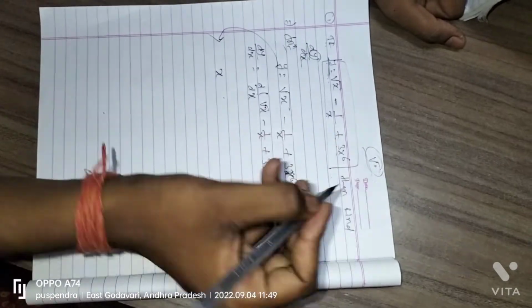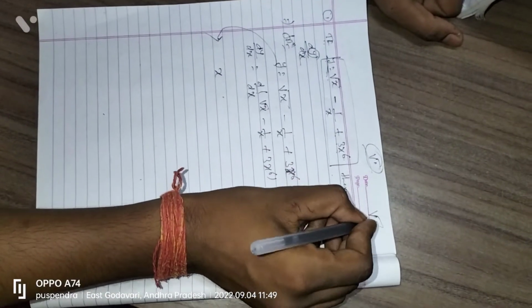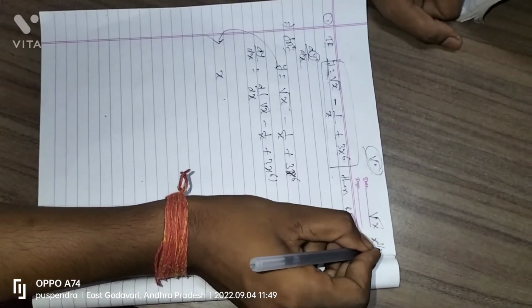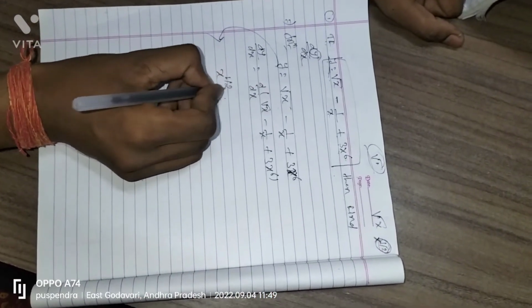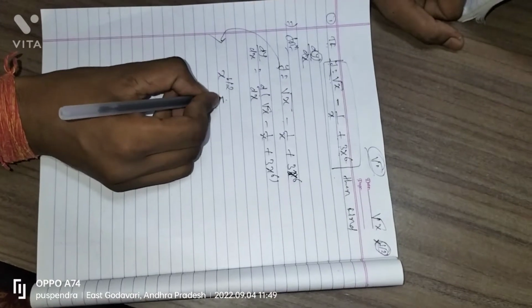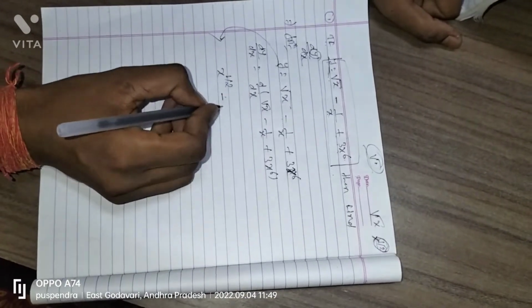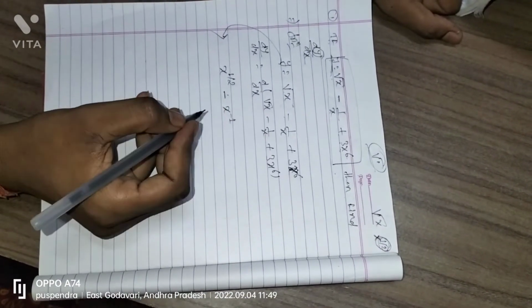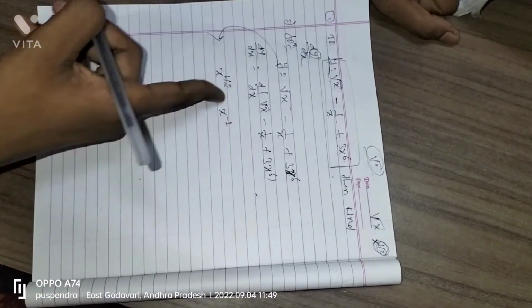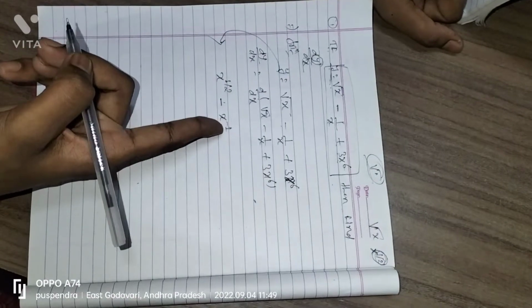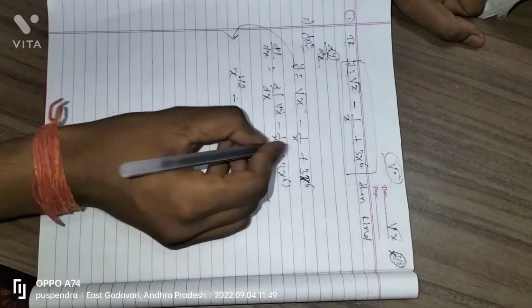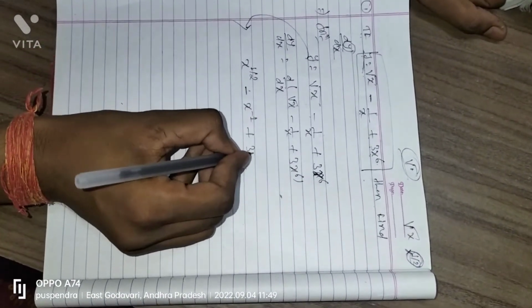What is meant by root? Root x means x to the power 1 by 2. Minus 1 by x means minus x to the power minus 1, that is, x inverse. Now plus 3x to the power 6.